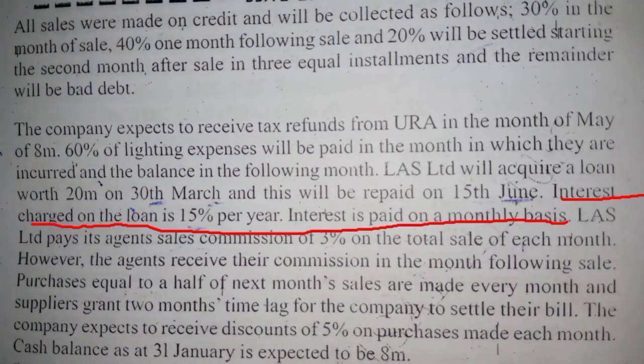Then as we continue reading, they said interest charged on the loan is 15% per year. Interest is 15% per year, but interest is paid on a monthly basis. Therefore, we are going to calculate for interest.